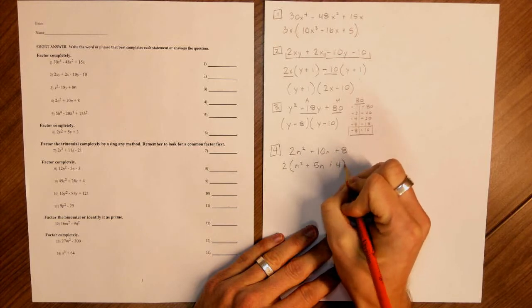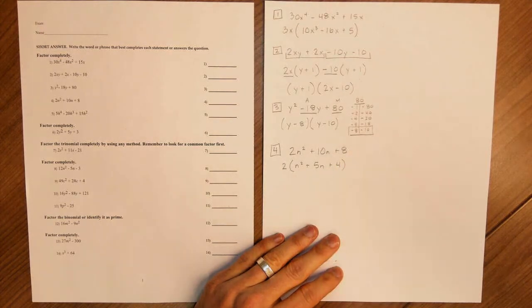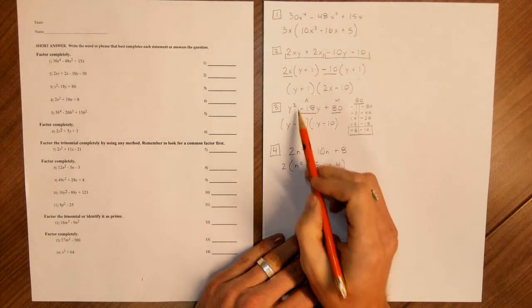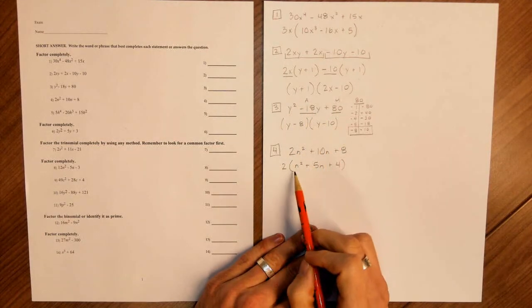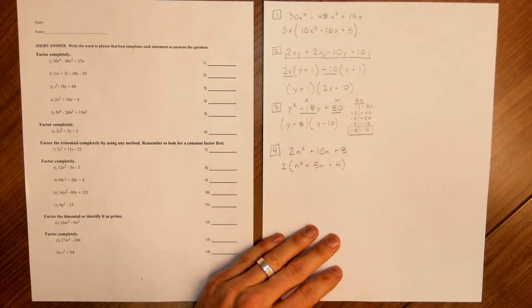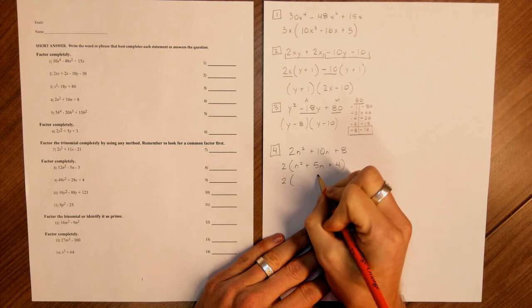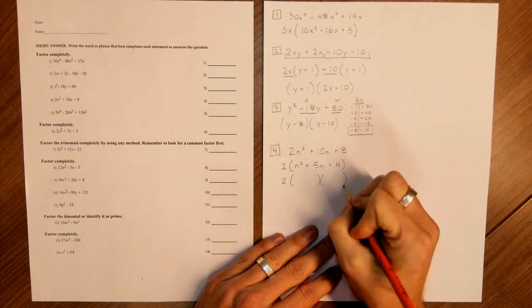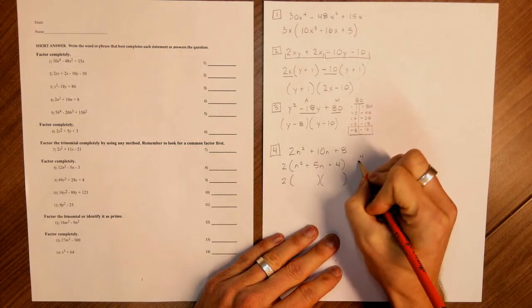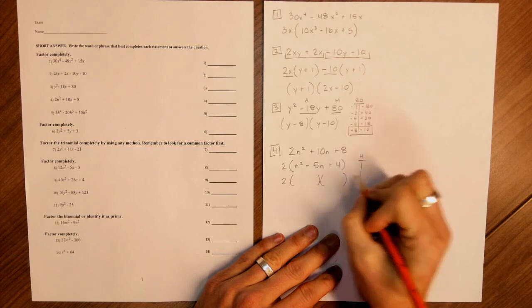Okay? And now we're down to these, and we don't have a lead coefficient, so I can do this the same way as I did this one. That's kind of our qualifier to just jump straight to our linear factors. But our 2 is going to be on the outside, and then this one splits into numbers that are multiplied to be 4, right, and add to be 5.